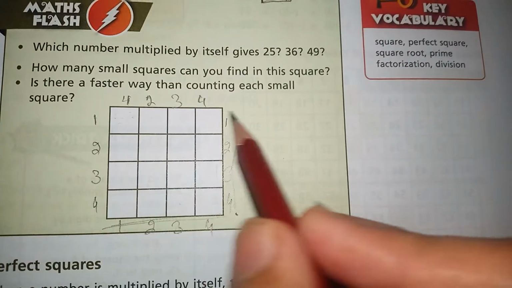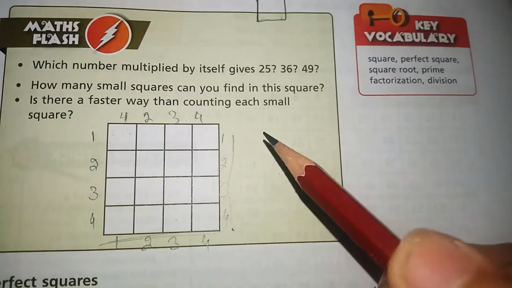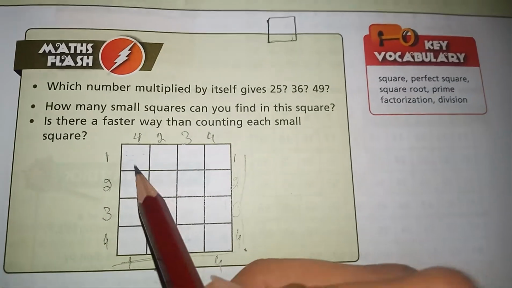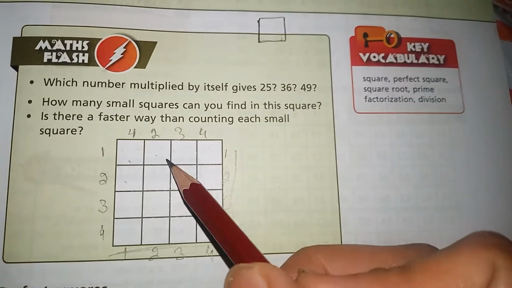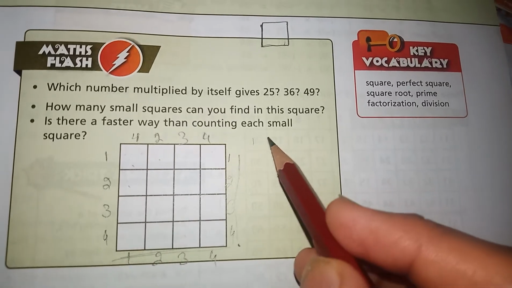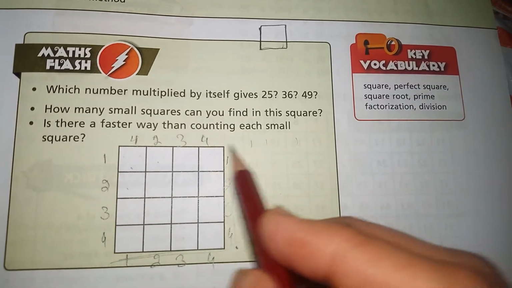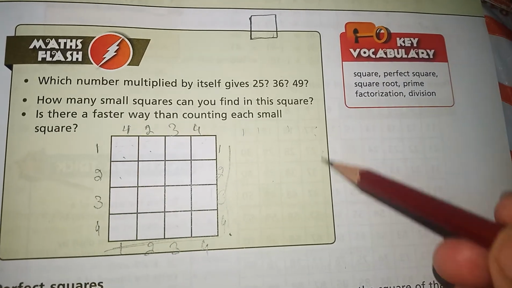In this square, if you want to count the boxes, what will you do? You will count like this: 1 2 3 4 5 6 and so on. It will be very difficult if there are 10-20 boxes on this side and 10 or 20 boxes on this side.